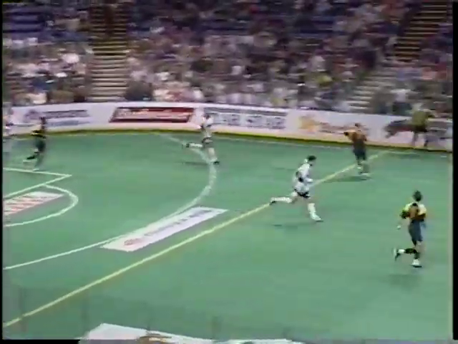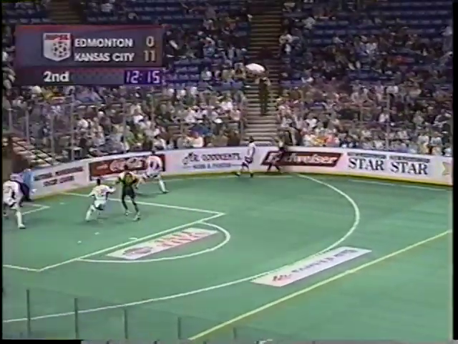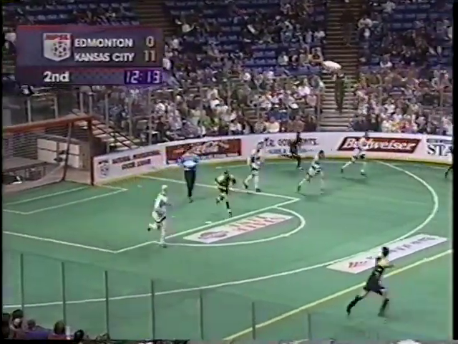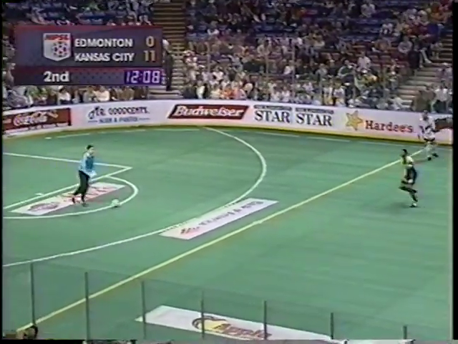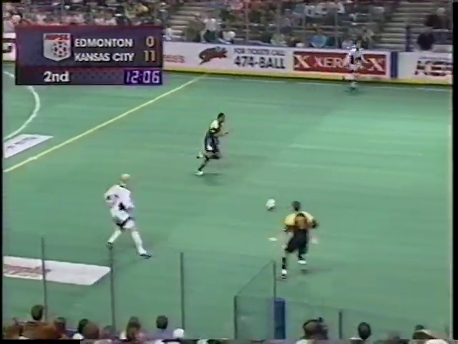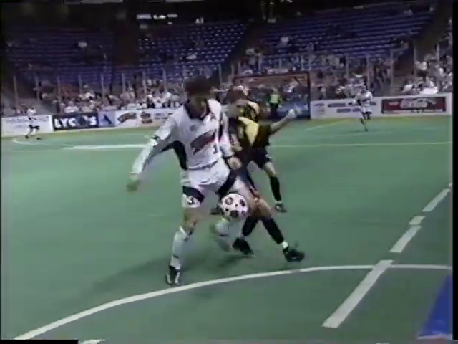On the restart, Vinovich played a pass to Titus, and his shot was blocked away by the defense. And here comes Edmonton once again, working their way on the right side. And his shot rolls into the arms of Warren Westcoat, the keeper. Kansas City leading right now over Edmonton, 11-0, looking for their 4th consecutive win over the Drillers this year.